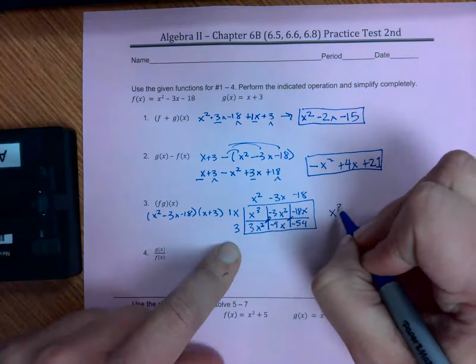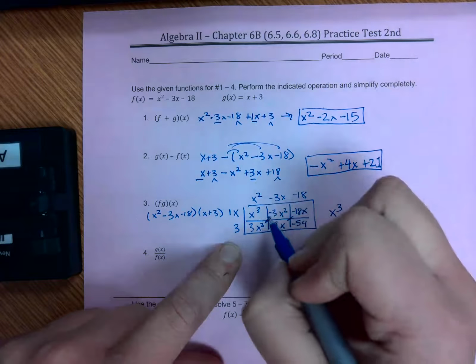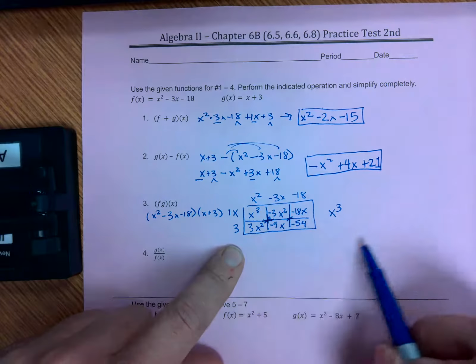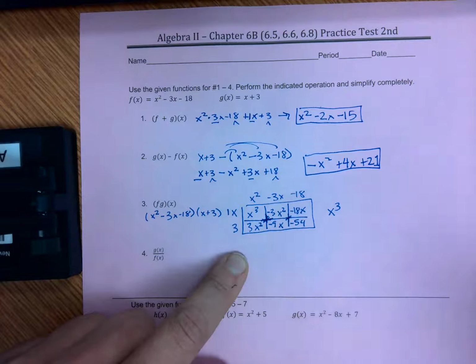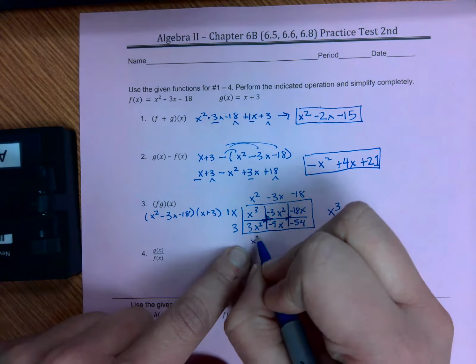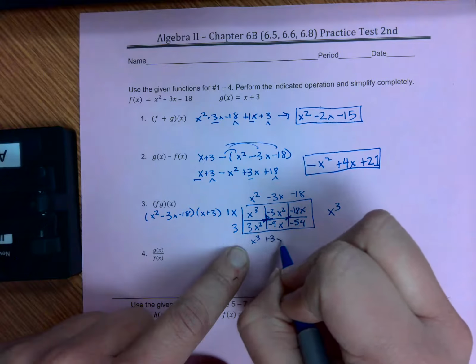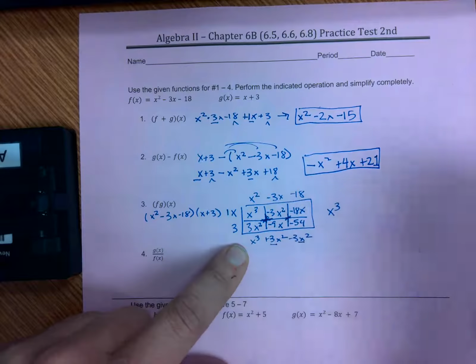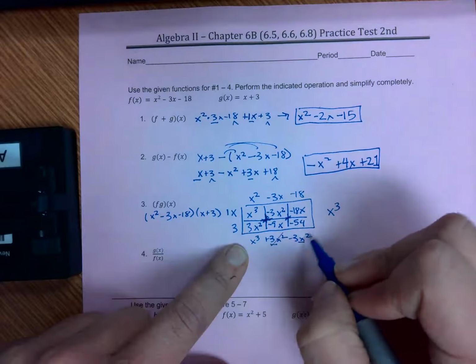So I have my x cubed first. So I could put adding in between all of these. I could write all of these terms out and have a big one adding, just like how this was, if you want to do that. So I have x cubed plus 3x squared minus 3x squared. That's where I'm at right now. These two combined together is just 0. They cancel each other out.